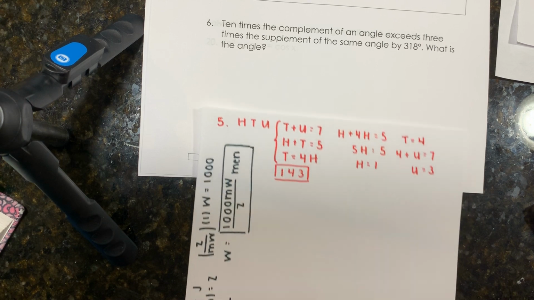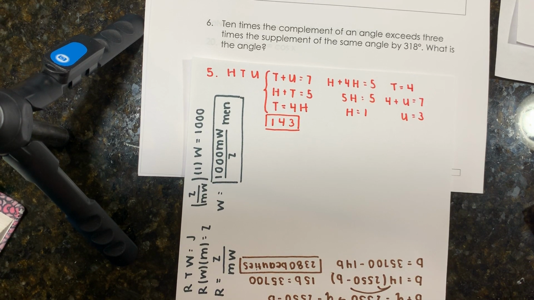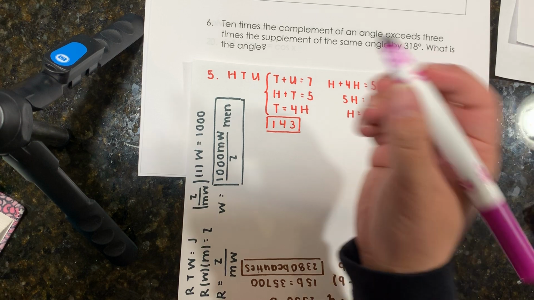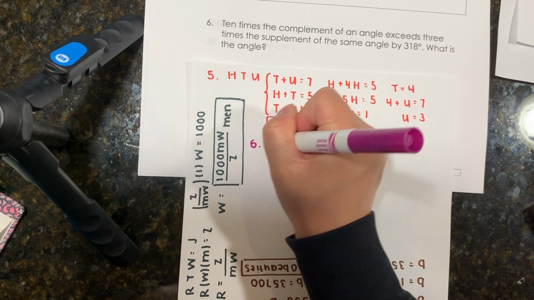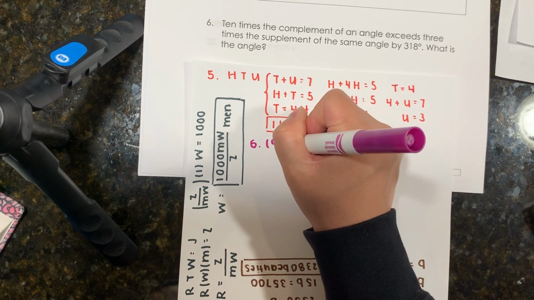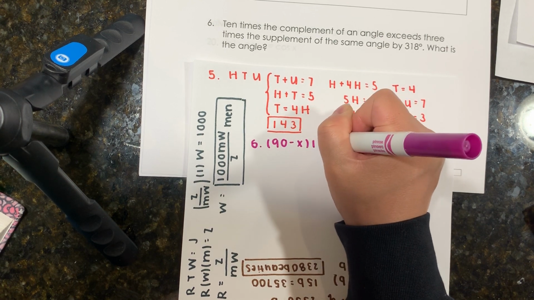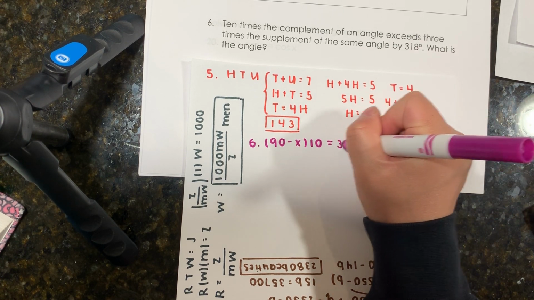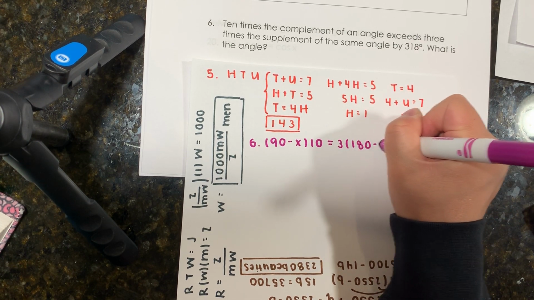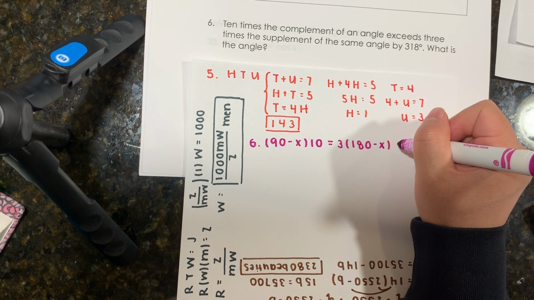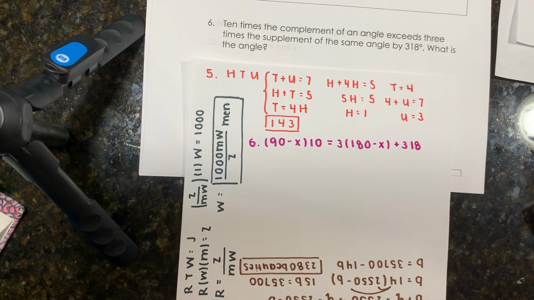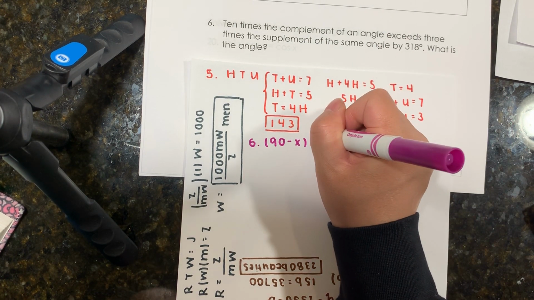Now let's look at number 6. It says 10 times the complement of the angle exceeds 3 times the supplement of the angle by 318. What is the angle? So complement, remember, is 90 minus your angle. So I'm going to do 90 minus x, 10 times that, equals 3 times the supplement, so 3 times 180 minus x. And it exceeds it by 318, so plus 318. So just remember, complement is 90 minus x, supplement is 180 minus x.